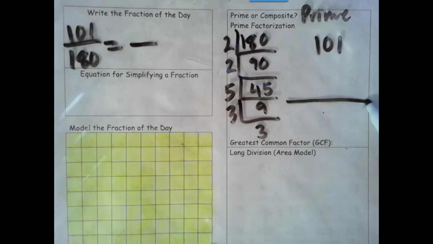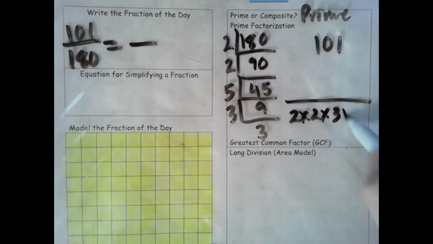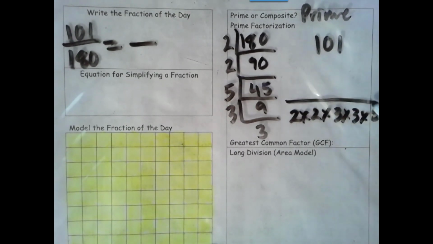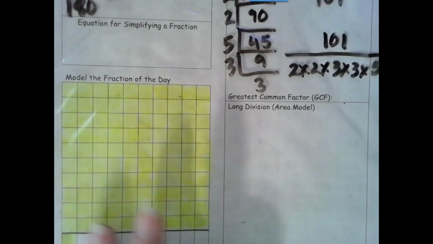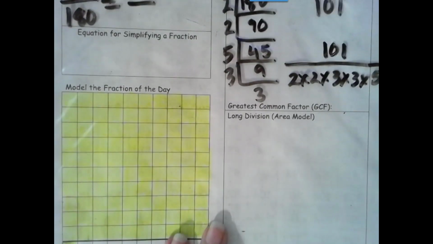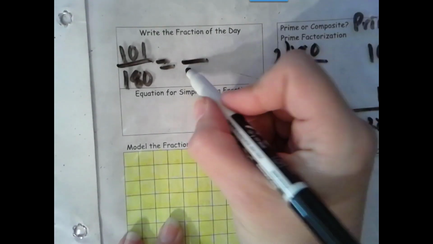Let's get down our prime factorization. We have 2 times 2 times 3 times 3 times 5. And our numerator is 101. Are there any common factors? No. So that means our greatest common factor is 1. And let's make our groups of 1. Done. How many total groups of 1 do we have?